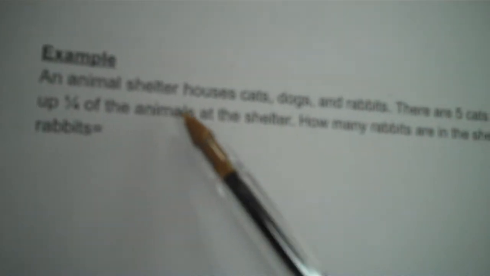Okay, these problems don't take really long, but it's not the middle school cookie cutter stuff where you just take a fourth of the number and have your answer, okay? It says an animal shelter houses cats, dogs, and rabbits. There are 5 cats, 13 dogs. Rabbits make up 1/4 of the animals at the shelter. How many rabbits are in the shelter? So I've got to figure out how many rabbits there are. Well, that's a lot of random info, okay?